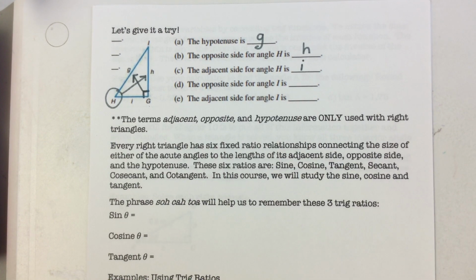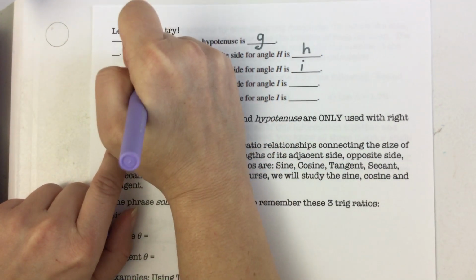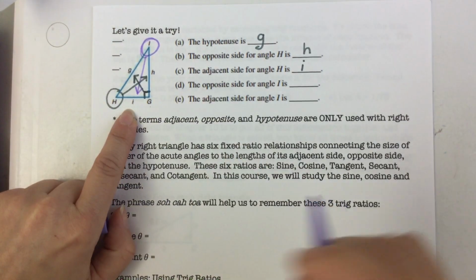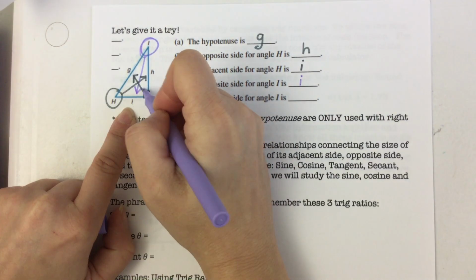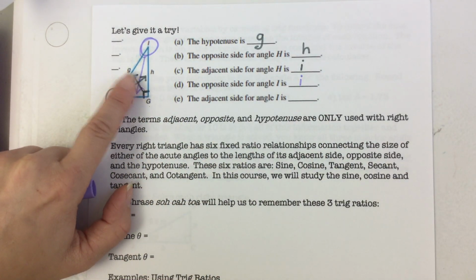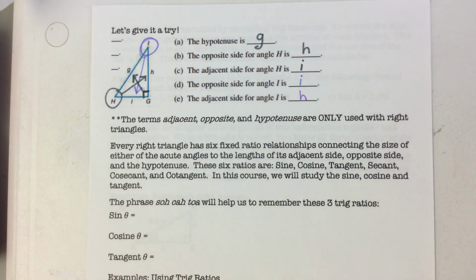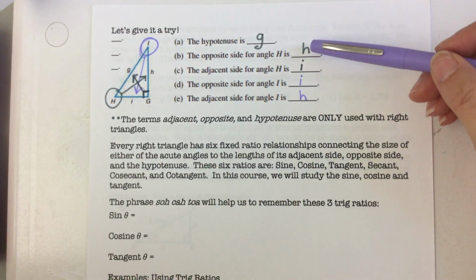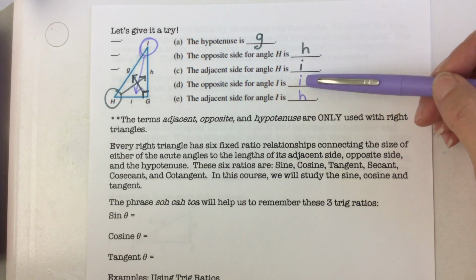Now they're switching and saying, all right, well, what if we're focused on I? So here's I. Across from I, the opposite is lowercase I. Across from the right angle, that's always the hypotenuse, so your adjacent would be H. So notice that it does change. When we were looking at angle H, the opposite was H. But when we were looking at angle I, the opposite was I.